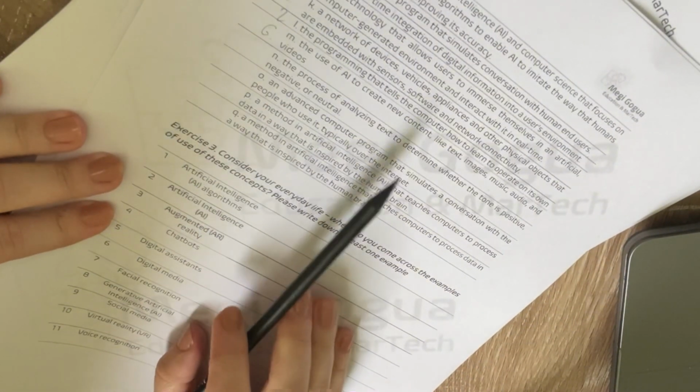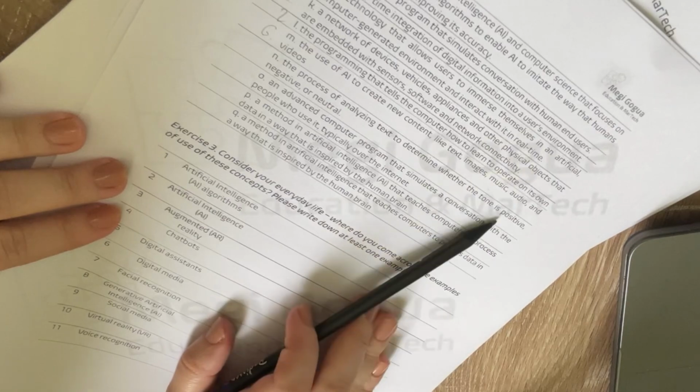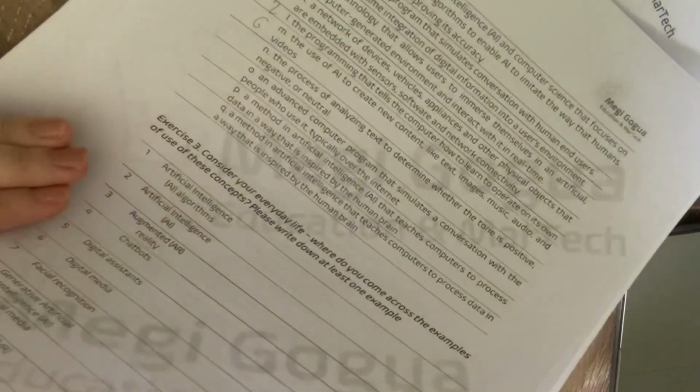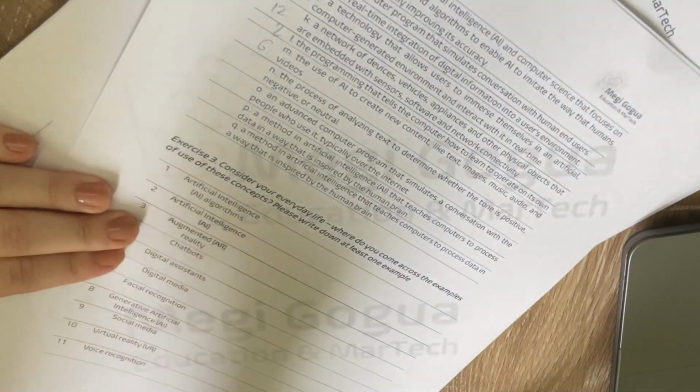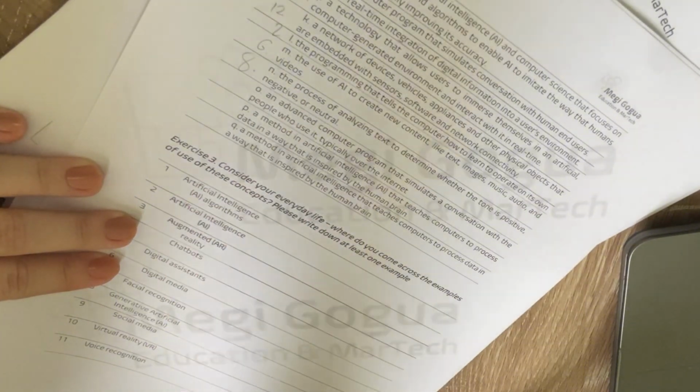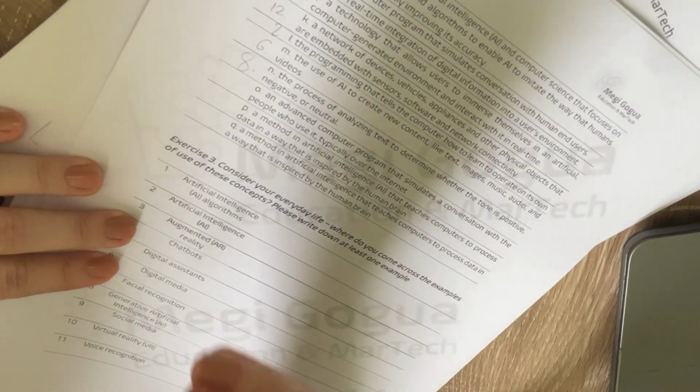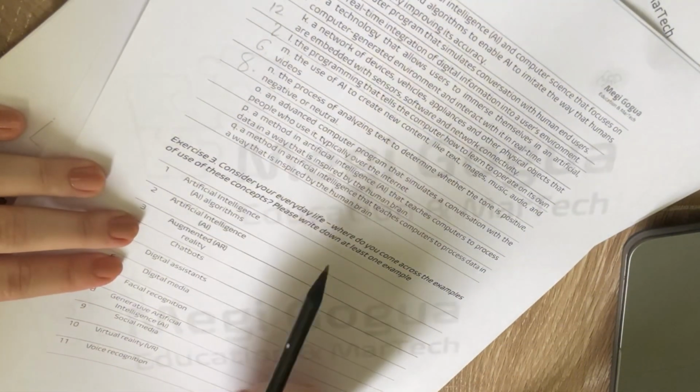The process of analyzing text to determine whether the tone is positive, negative, or neutral. We are talking about semantic analysis because we can determine the tone from specific words, and this is something that's used for this.